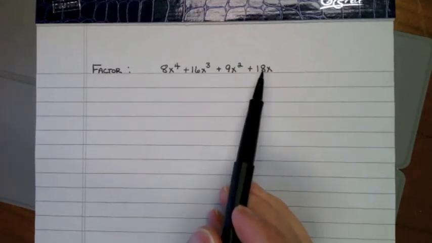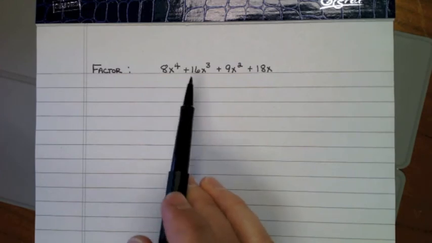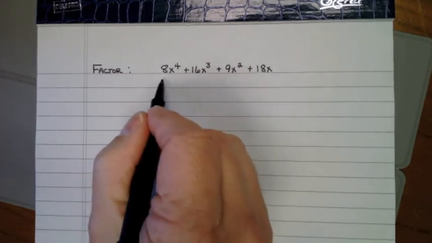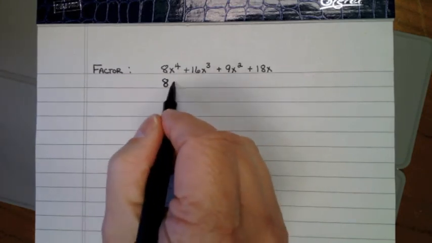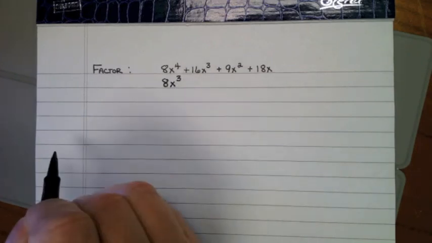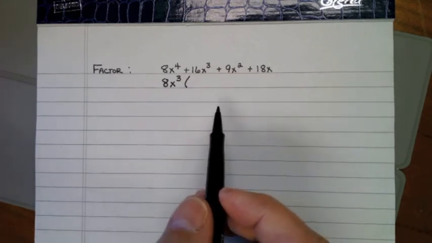Make sure it has 4 terms. I'm going to factor out the greatest common factor of these first 2. The biggest number that will go into 8 and 16 is 8. I've got a variable that's in common. In fact, how many do they have in common? That would be a total of 3 x's in common. Make my open parentheses. How do I get what goes inside the parentheses?